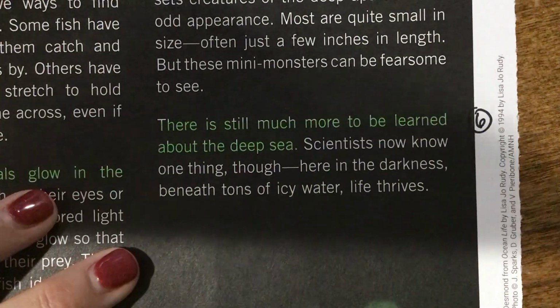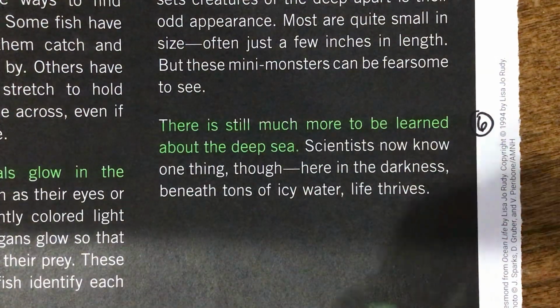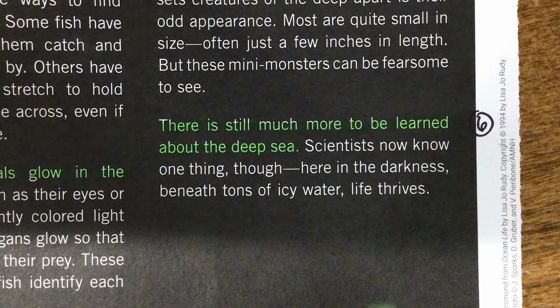There is still much more to be learned about the deep sea. Scientists now know one thing, though. Here in the darkness, beneath tons of icy water, life thrives.